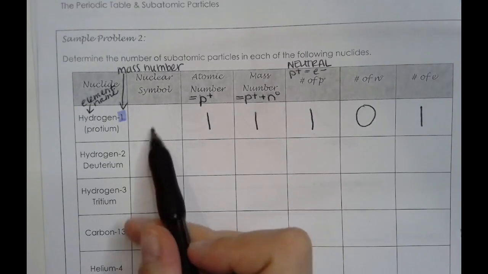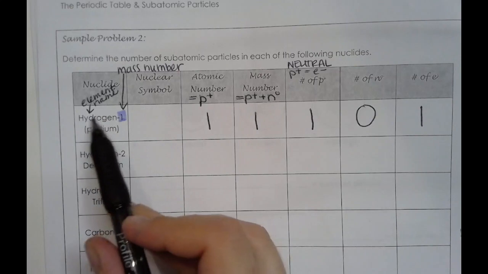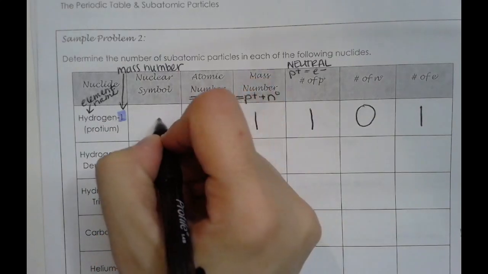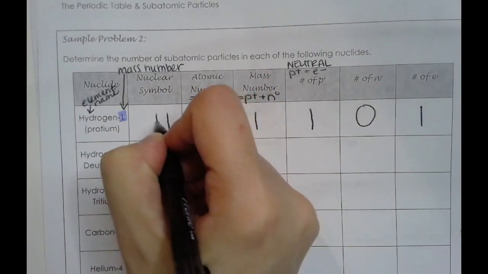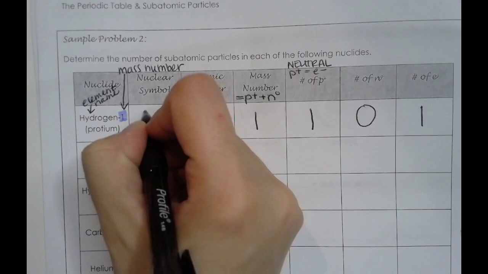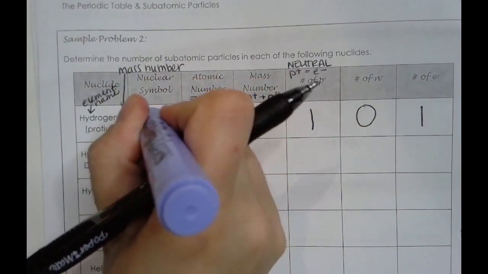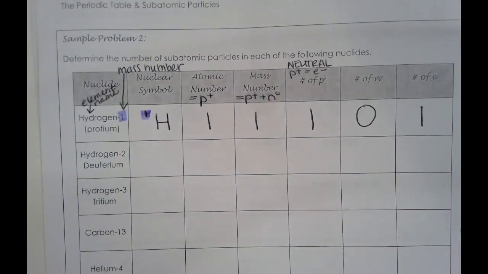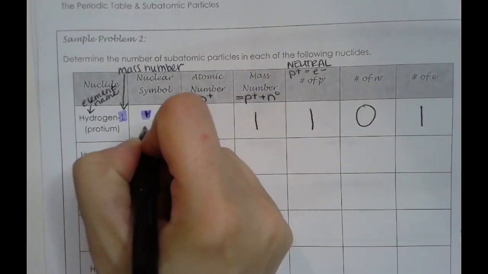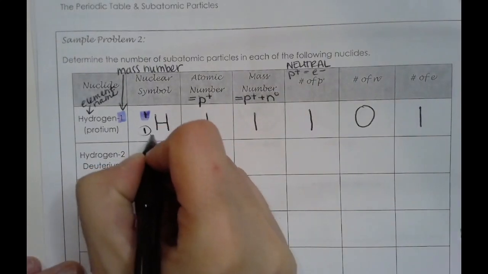You might also see sometimes a nuclear symbol, and that's just another way of representing the nuclide. So the nuclear symbol is H, because of course that is the symbol for hydrogen. In the upper left-hand corner, you're going to write the mass number. I'm just going to highlight this again so you know that that happens to be the mass number. And on the bottom is your atomic number. So this right here is the atomic number.